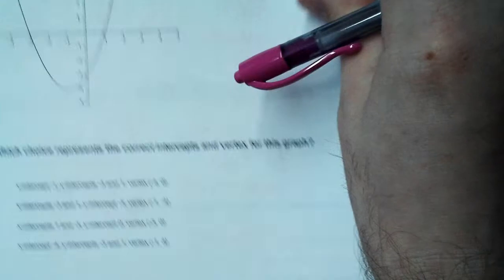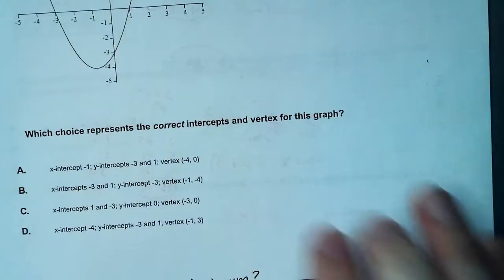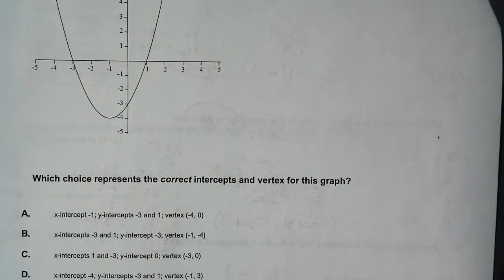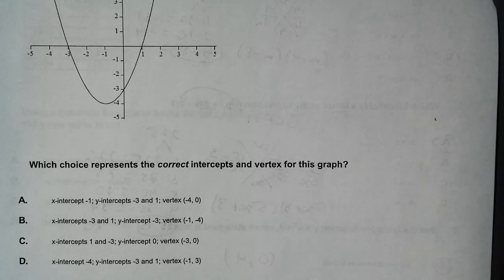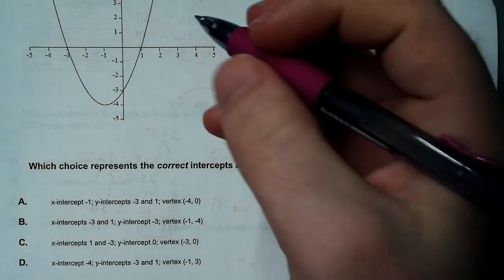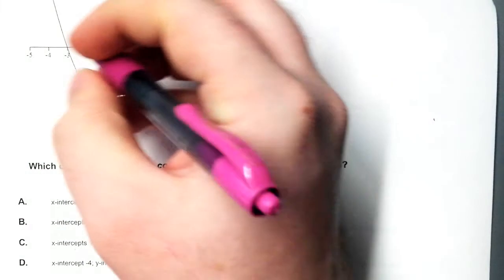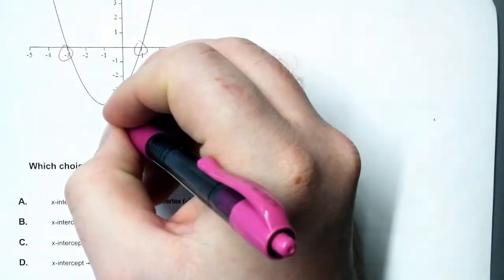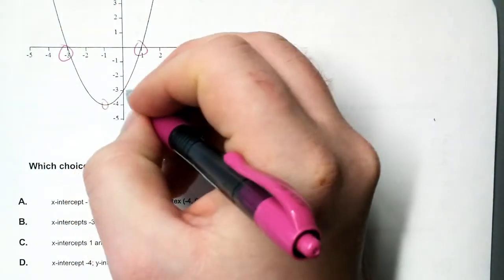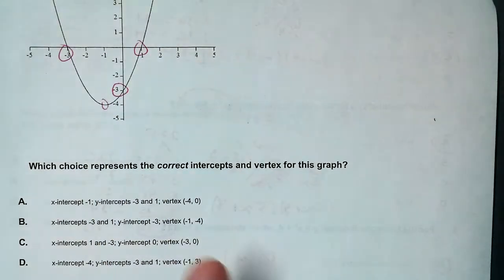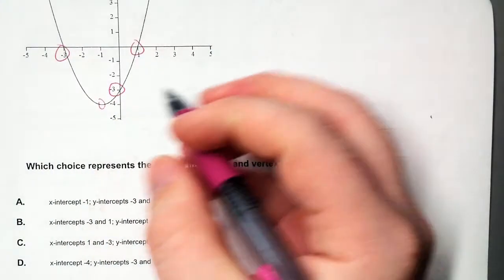Okay, number 4, graph of a quadratic is shown on the grid. Which choice best represents the correct intercepts and vertex for this graph? Well, here's my x-intercept, here's my x-intercept, here's my vertex, and here is my y-intercept. So, let's just label our pieces.